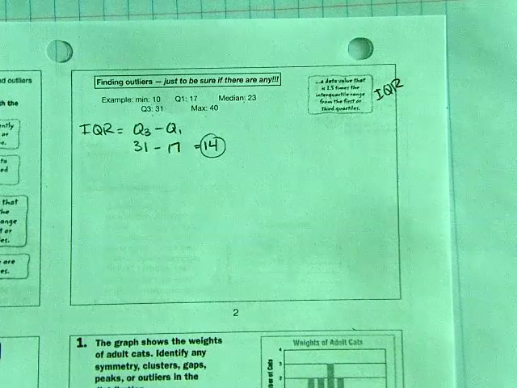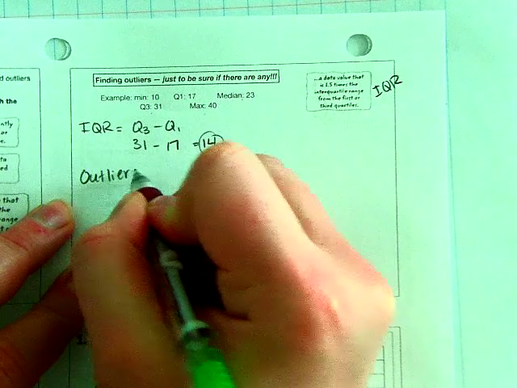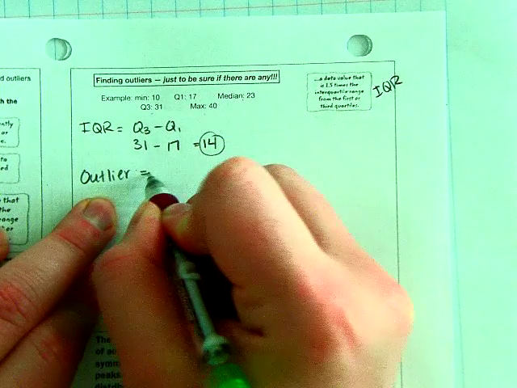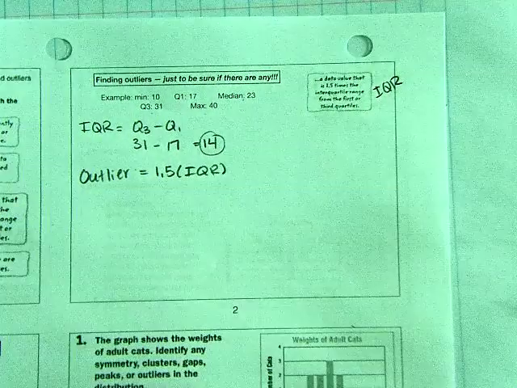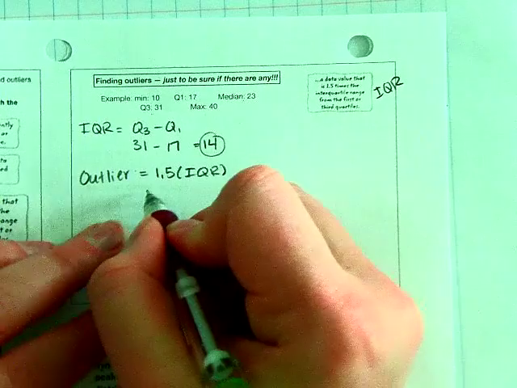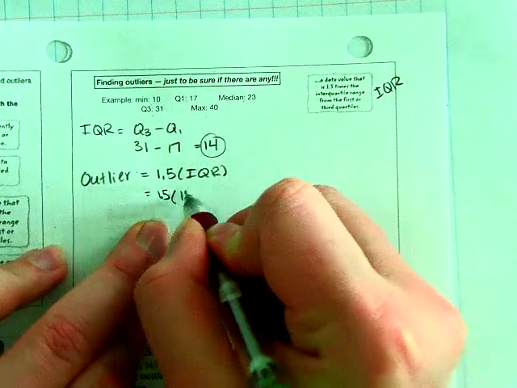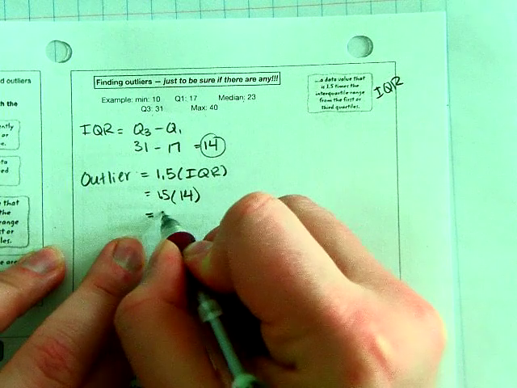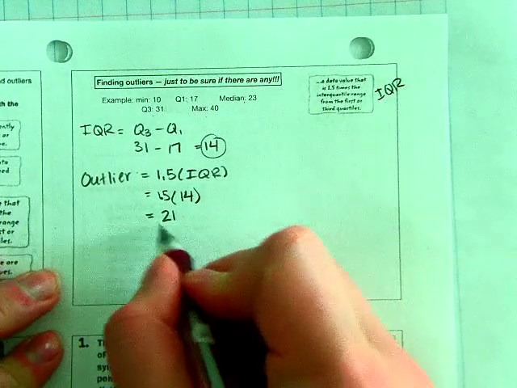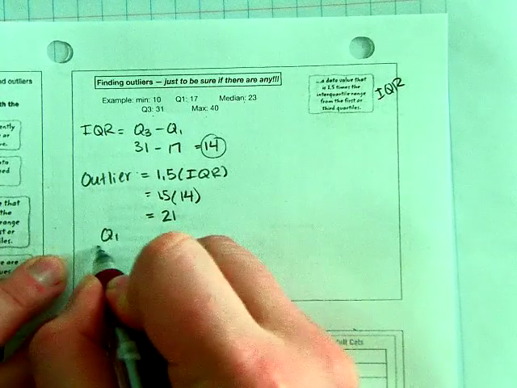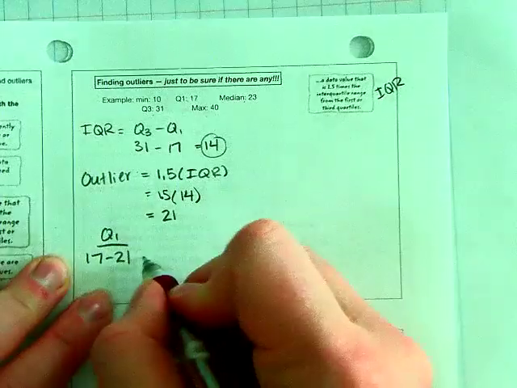So an outlier has to be 1.5 times the interquartile range. I'm going to write it like this: outliers are 1.5 times the interquartile range above or below. So I need to do 1.5 times my interquartile range of 14. That gives me 21. Anything 21 below quartile 1, which was 17, would be -3.